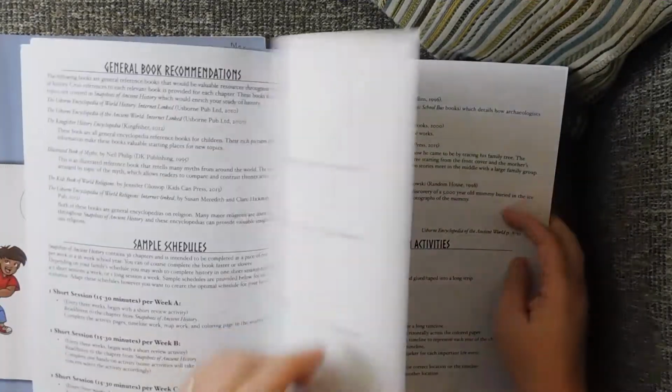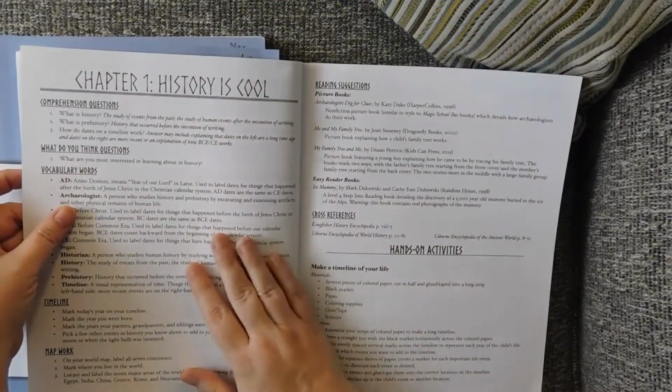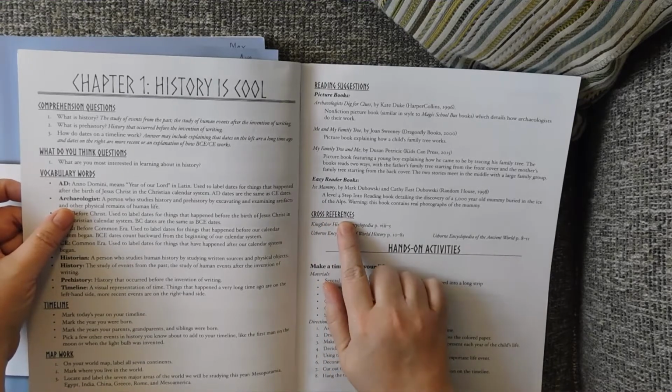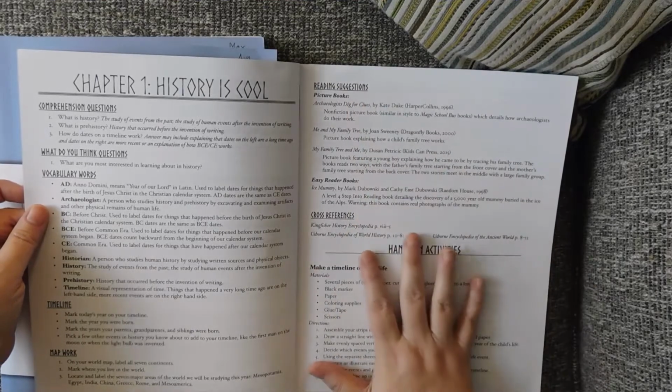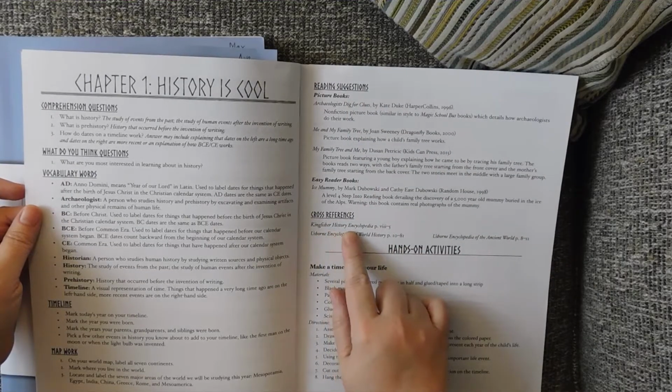They are going to be the ones listed here as general book recommendations. When you get to each chapter, they're going to be the ones listed in the cross-reference section. There's both cross-reference and reading suggestions for every chapter. So your cross-reference books, like this one has Kingfisher History Encyclopedia.